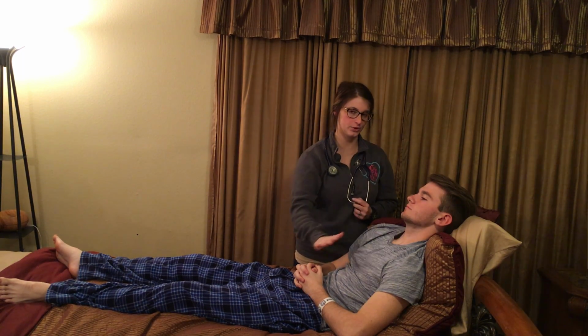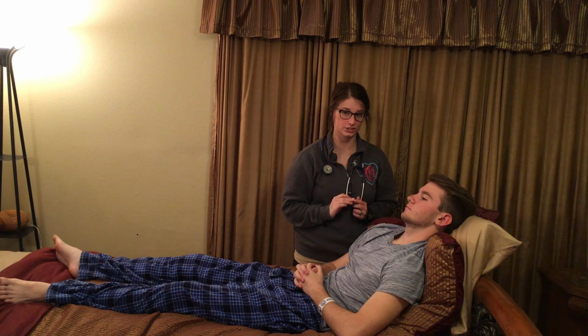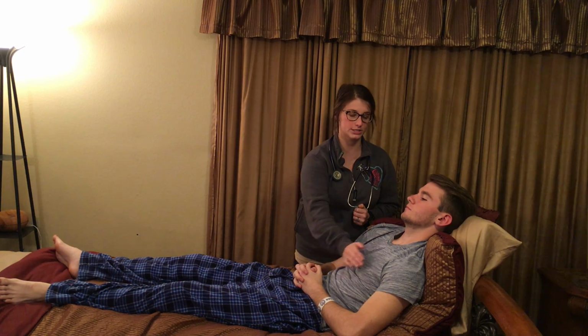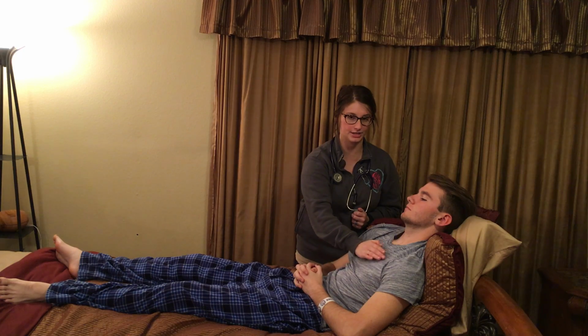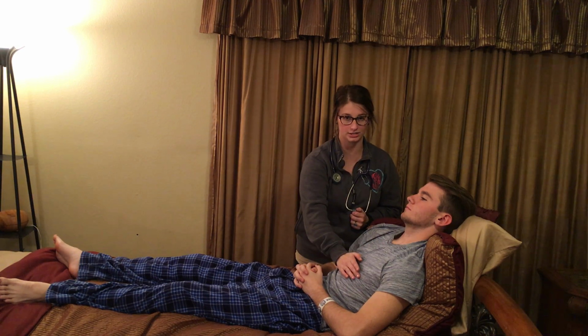Next, I will inspect the precordium. I will look for any pulsations or any movements other than normal respiratory patterns of inhalation and exhalation. The apical pulse is located on the left side at the midclavicular line at the 4th or 5th intercostal space.